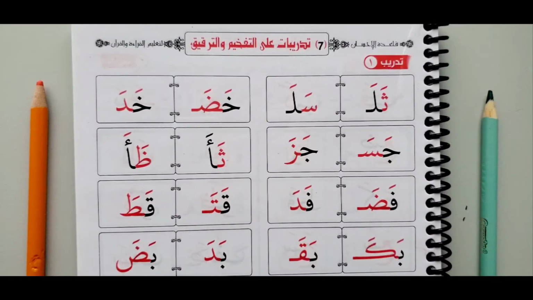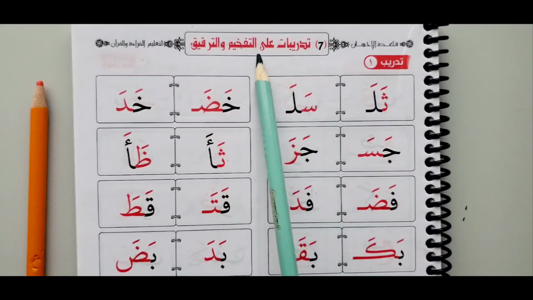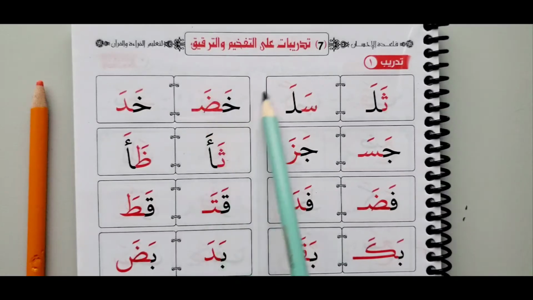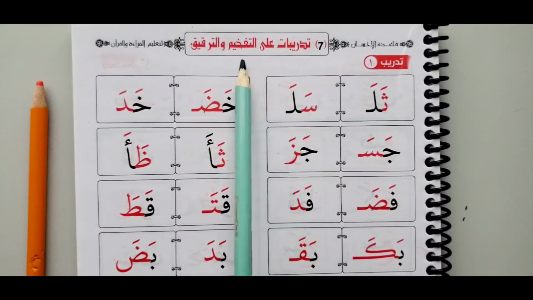Inshallah, in today's page, we are going to be learning تدريبات على التفخيم والترقيق. Exercise on تفخيم and ترقيق. You remember تفخيم, we said these are heavy letters, and ترقيق, these are light letters, okay? And I gave you an example of the heavy letters, and we showed you in the previous lessons what the heavy letters are and what the light letters are. Okay, if I show you the heavy letters, it means the rest are light letters.